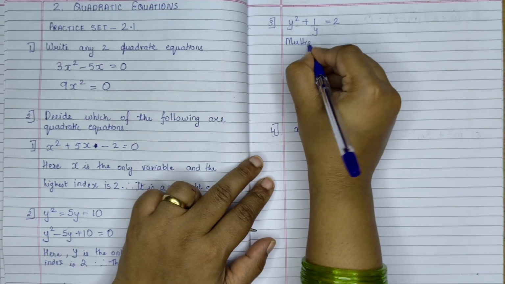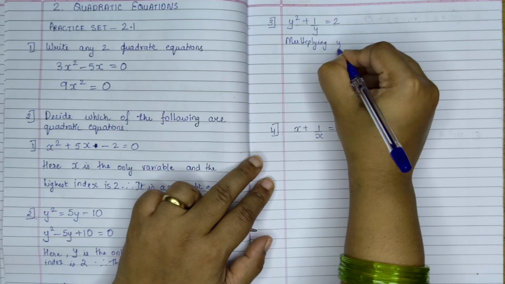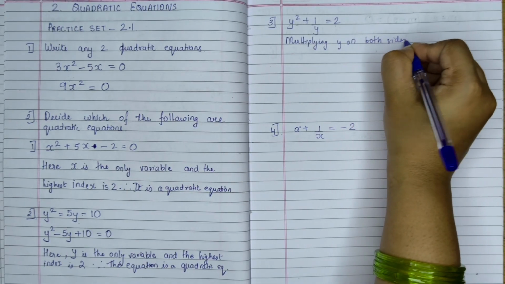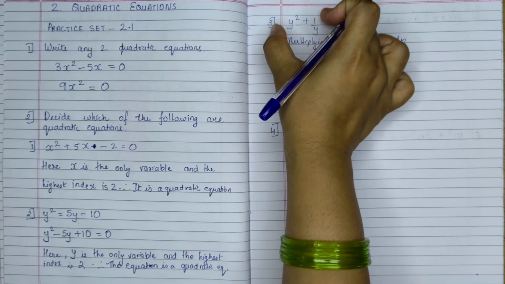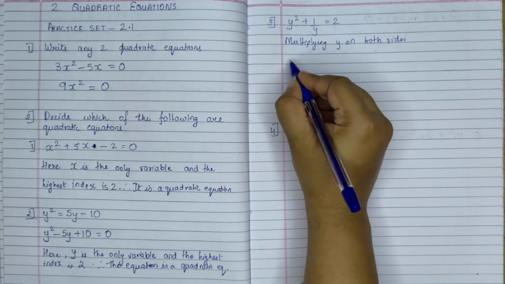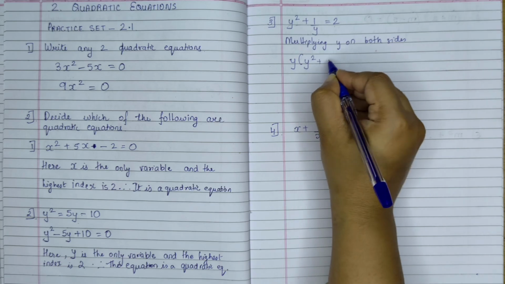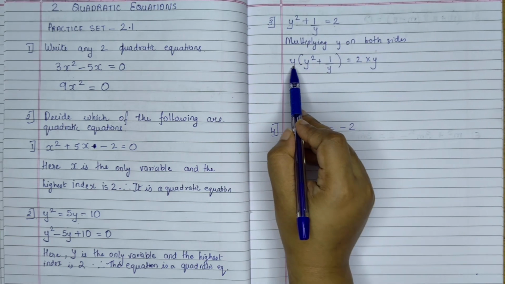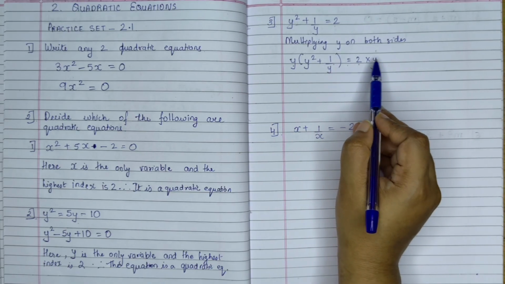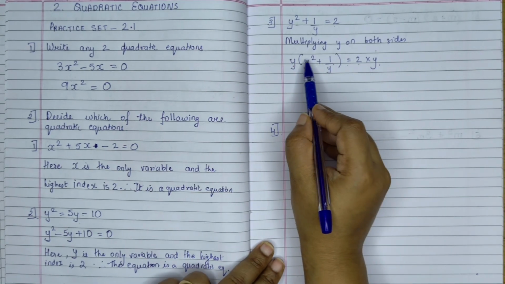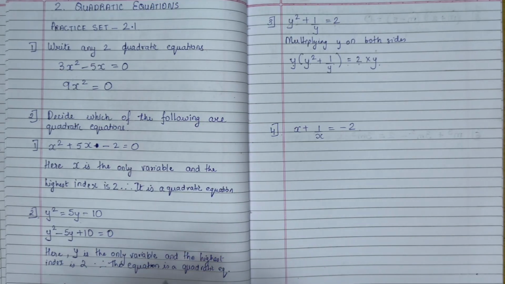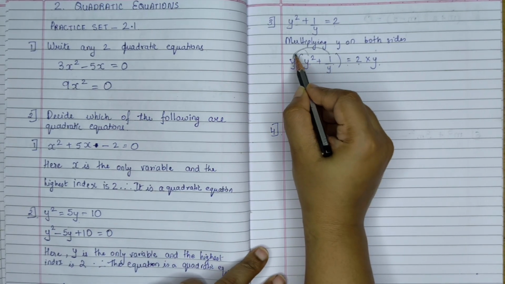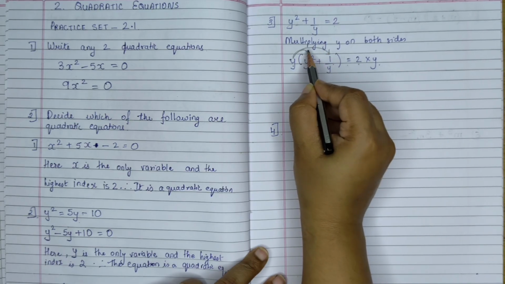Multiplying y on both sides. Y you multiply on both sides, that means on this side also and on the right hand side also. So see here, y I have multiplied on the left hand side and y I have multiplied on the right hand side. Now you multiply this into this plus this into this. This you multiply with this, then you multiply this with this.